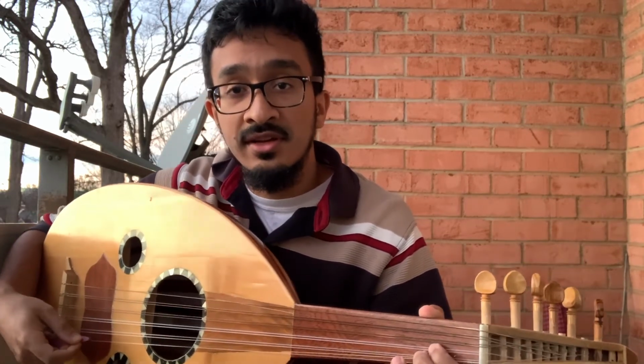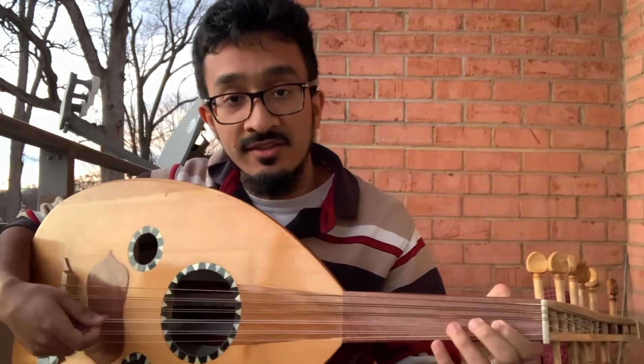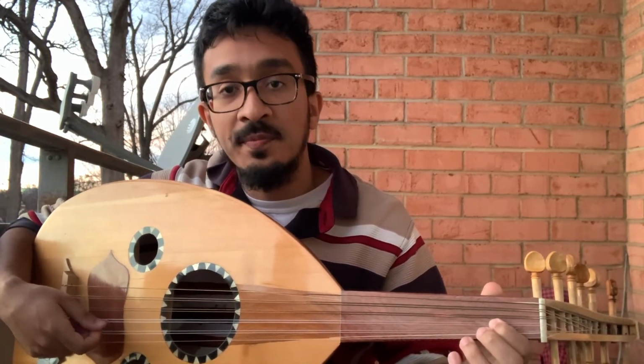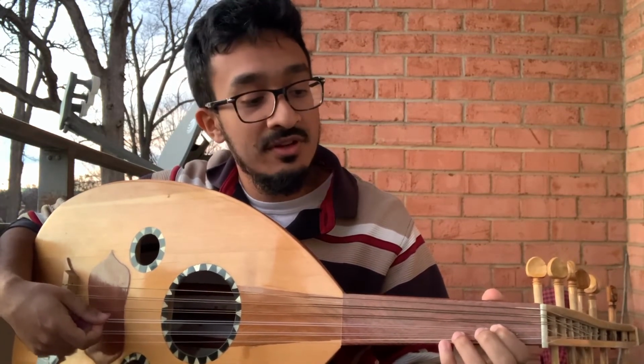And a common nasheed in this maqam is Tala al-Badr.